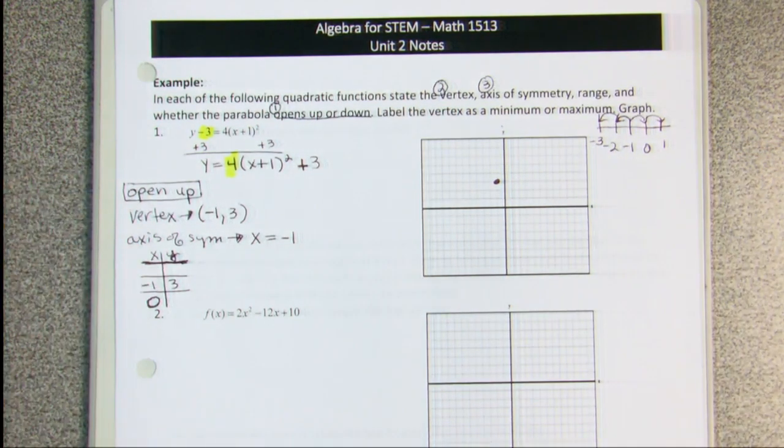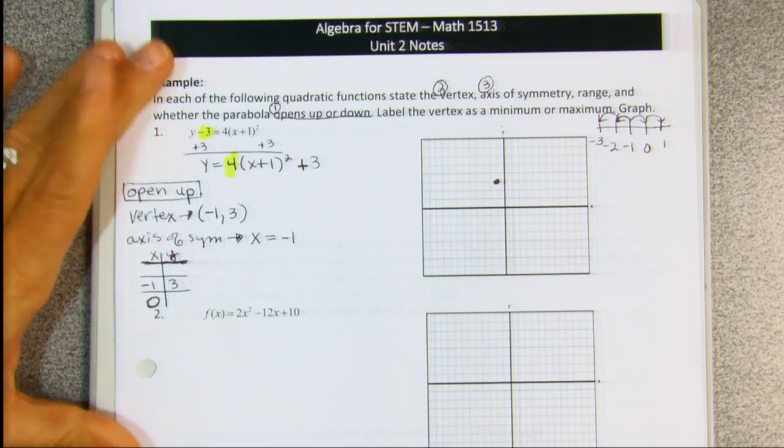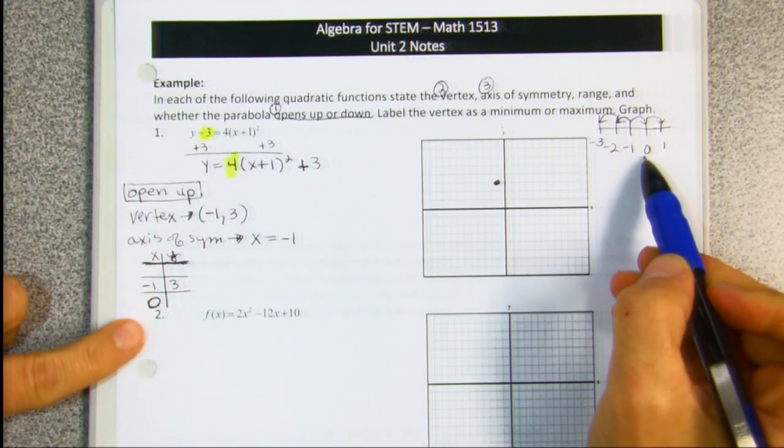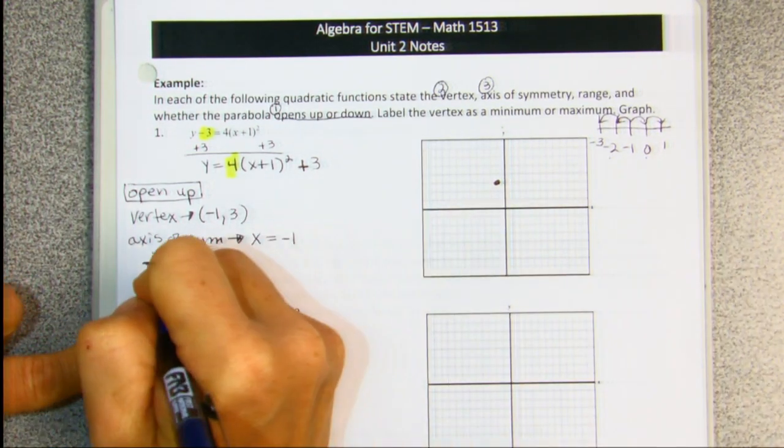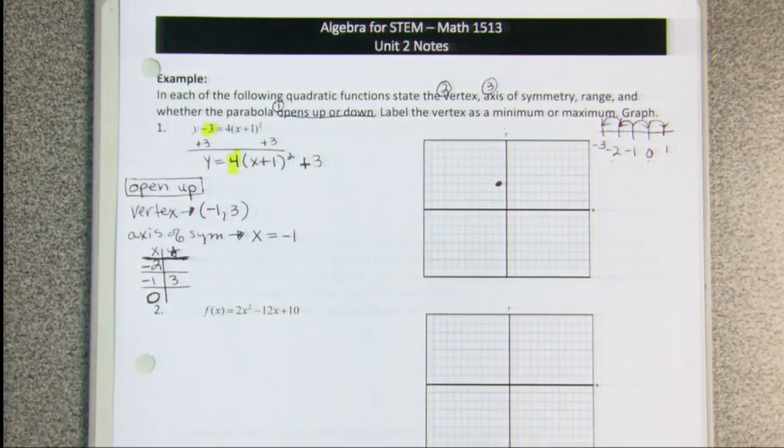The reason I do it like that is because if you choose the same distance from the vertex, your y parts should match, and you can actually eliminate figuring something at least one time. I'll show you that in just a second. So I'm going to choose 0 and -2. I would not really go further than 1 or 2 points from your vertex's x part, just because then it gets too wide and you might get off your graph and can't find it.